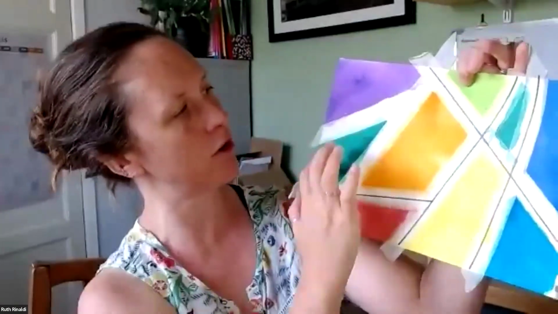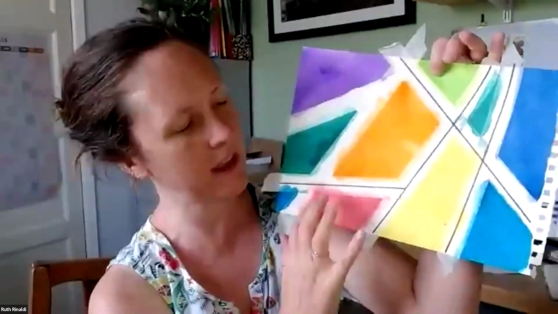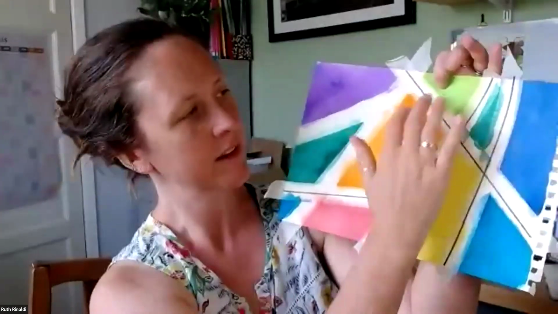But I've not made any of them touching. So the different colours are not touching each other. Okay, so the idea is to keep going until you've coloured them all in, and take your time with that. You may not finish that in this time. It depends what you're using.